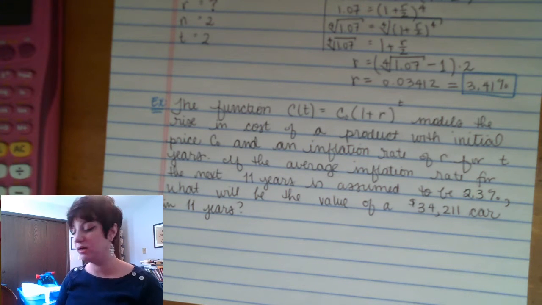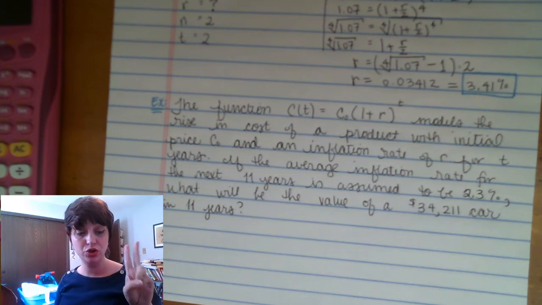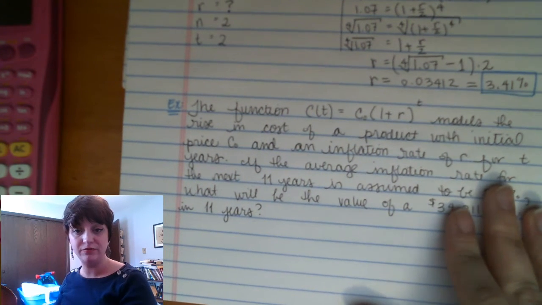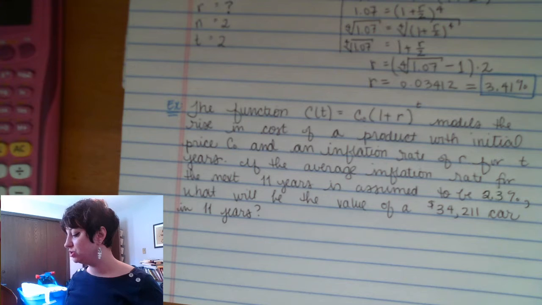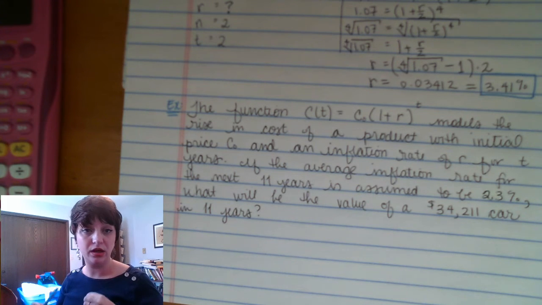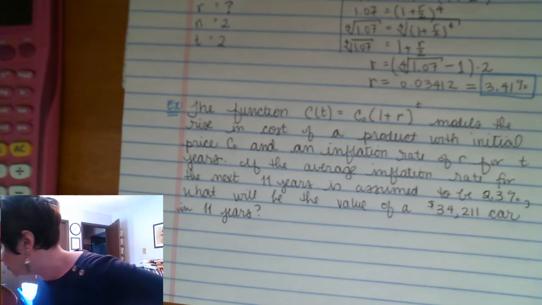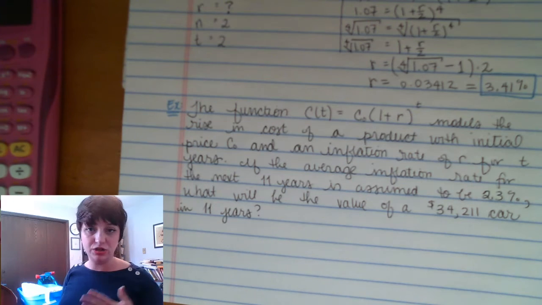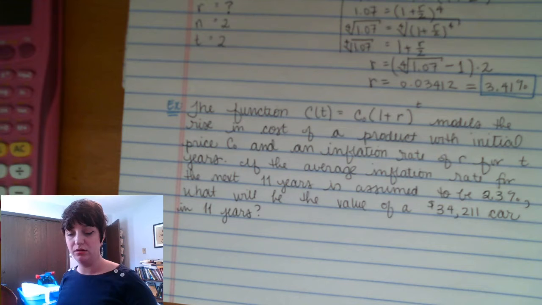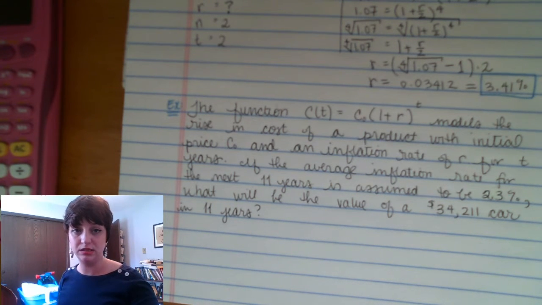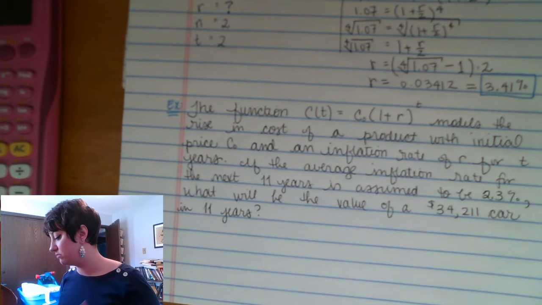One more example type in this section, and I'm actually going to do two examples in this video, is inflation. Inflation is how the valuation of money changes over time. So having inflation is very normal. The U.S. Treasury Department releases inflation rates pretty regularly.